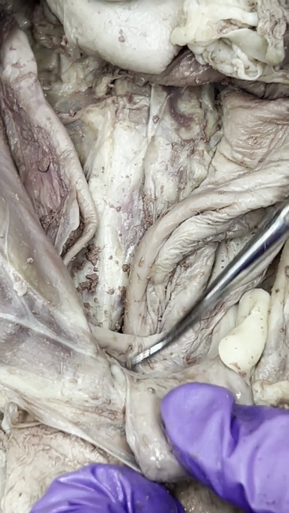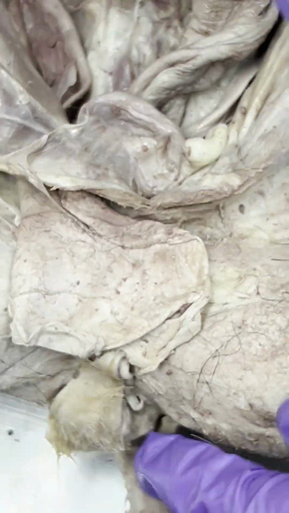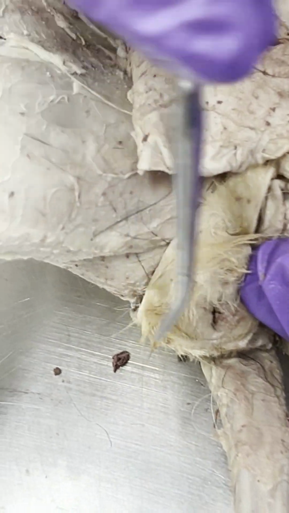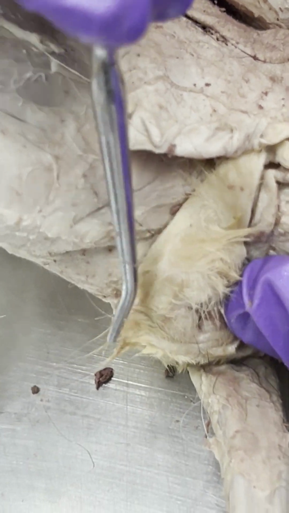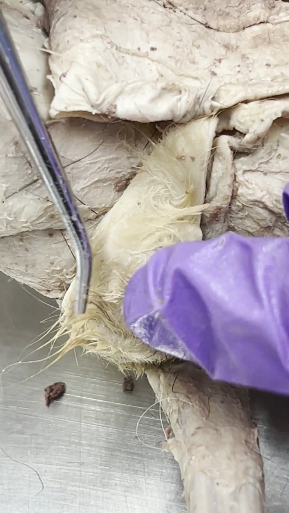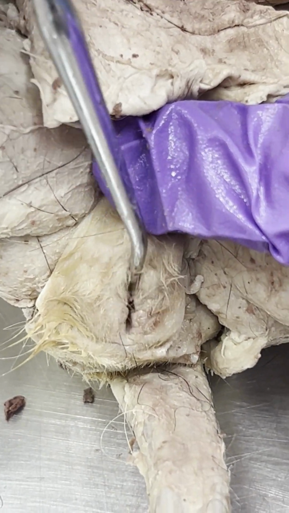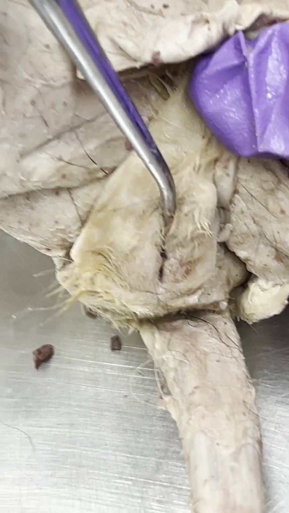When they leave that region, they pass through the vagina, and we'll see the external opening to that here. In females, the vagina is a slit-like structure, as opposed to males, which you'll learn about, which have more of a hole. The females have a slit, and that's the opening to the vagina where the young will be birthed through.